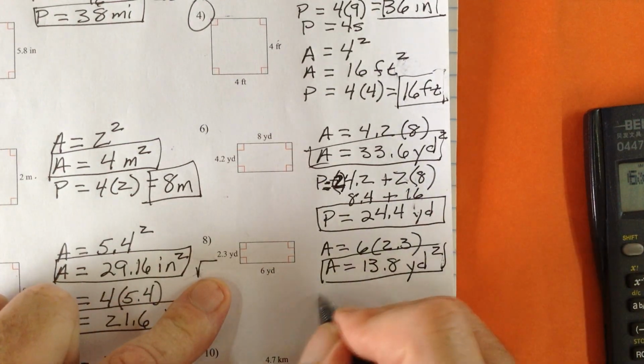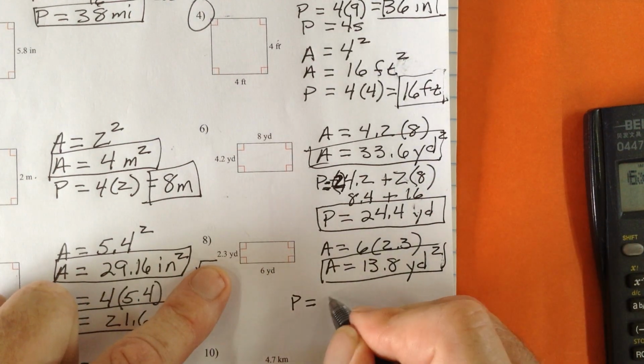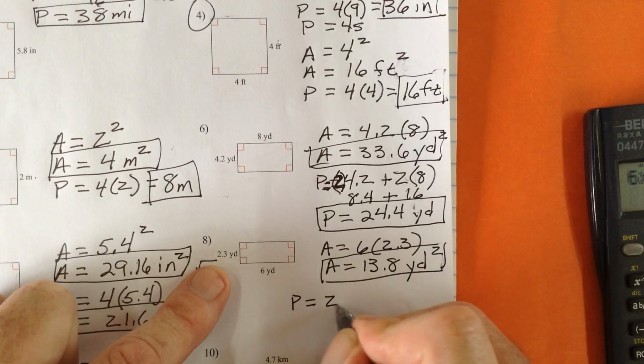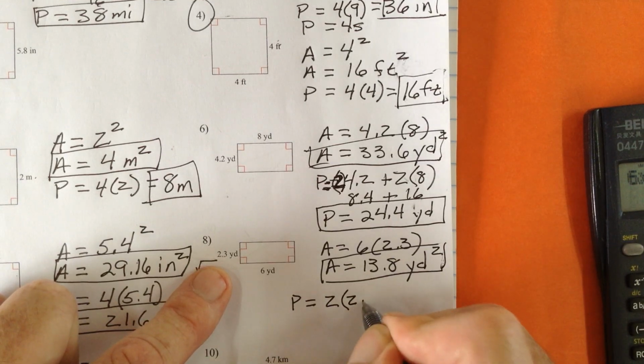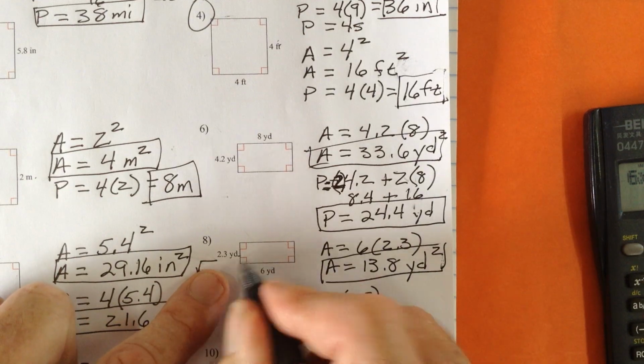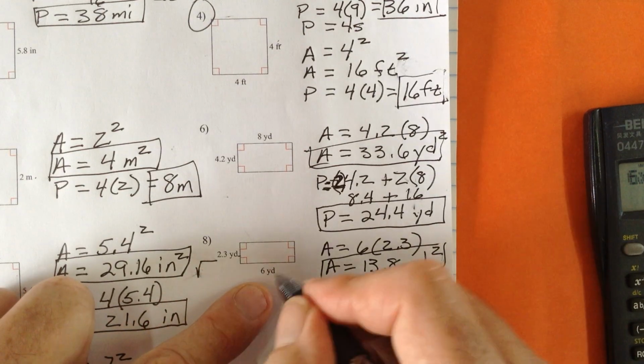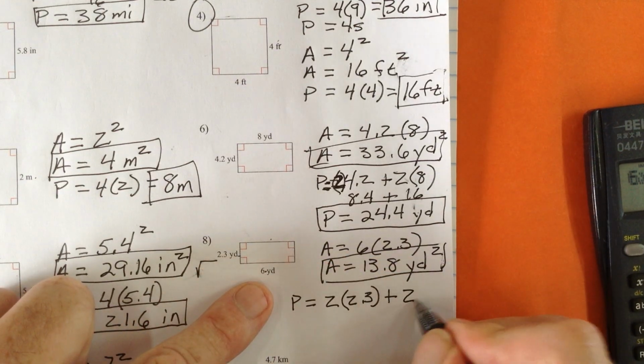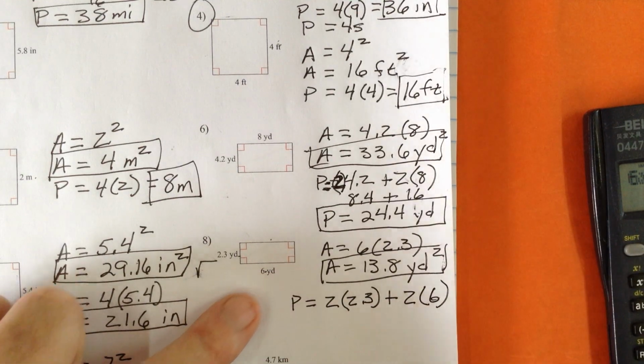Okay. And to find the perimeter, I've got to go 2.3 plus 2.3, or I can go 2 times 2.3, I've got the two sides. And then I've got to add 6 plus 6, or I can go 2 times 6.